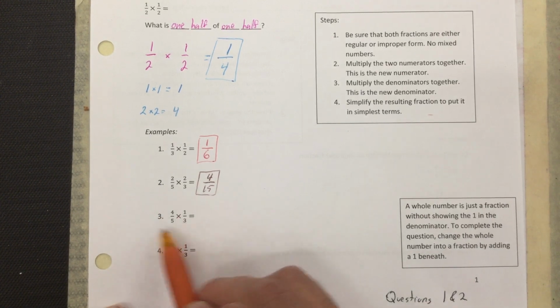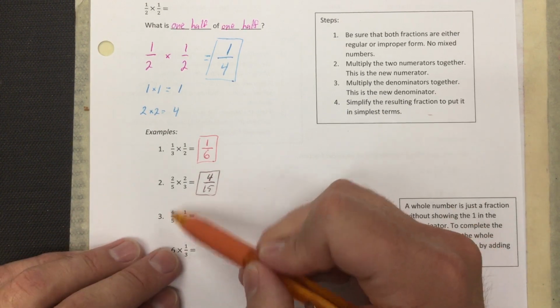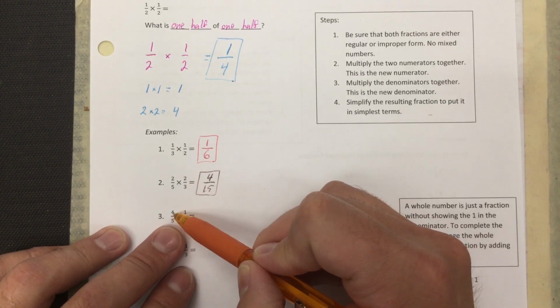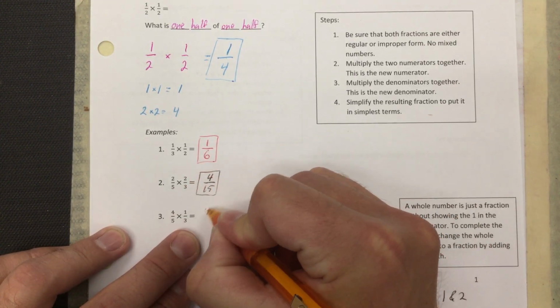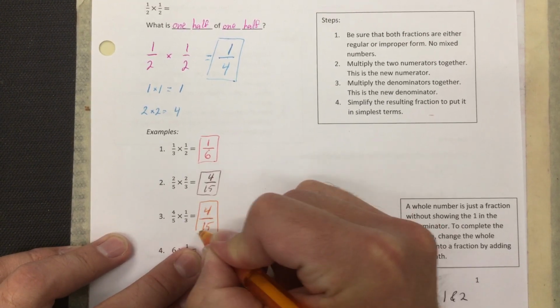Number 3 here, we have 4/5 times 1/3. You will notice, just as a quick little notice, this here is twice what this is, and this is half of what this is. So when it comes down to it, 4 times 1 is 4, and 5 times 3 is 15. We actually get the same value.